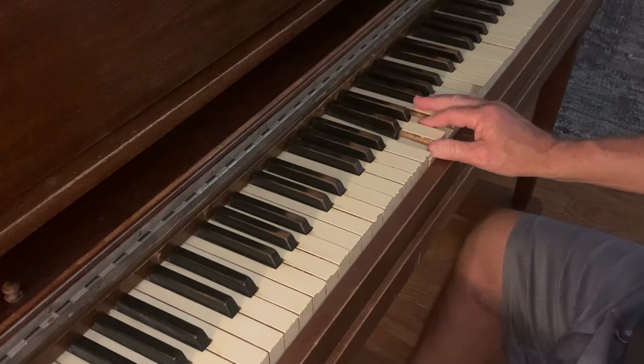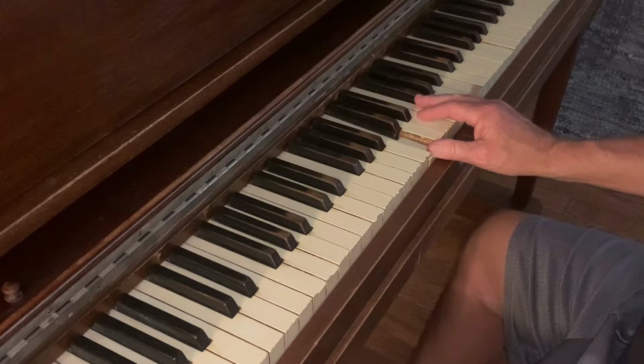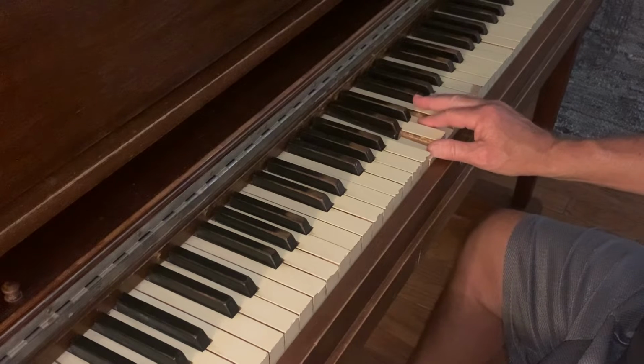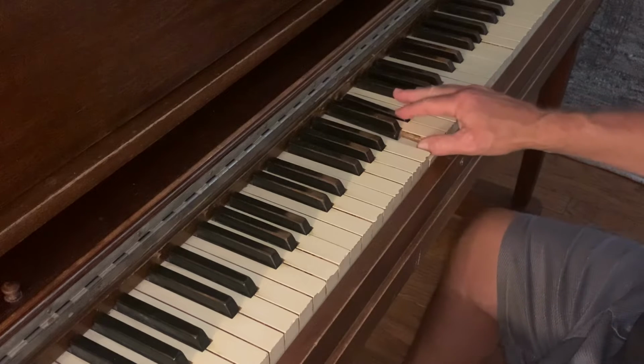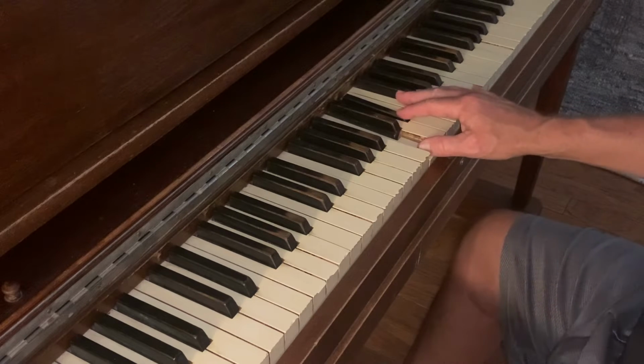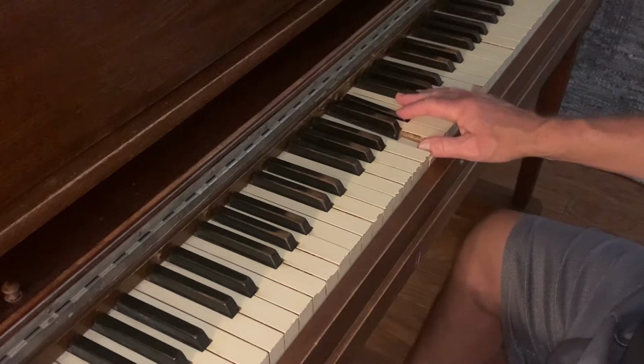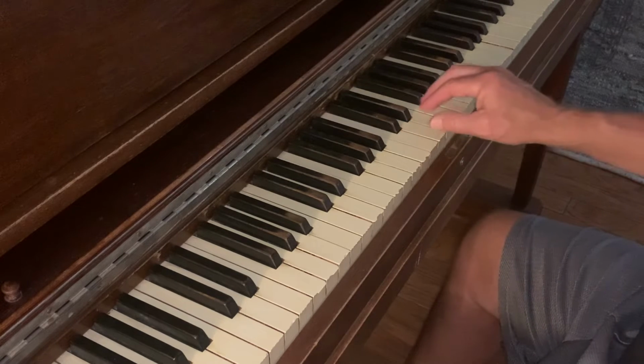But if I want to play a C minor, I can take that third and I'm going to lower it 1/2 a step. Sorry, my piano's out of tune, it's old. So that's a minor chord. So there's a full step.